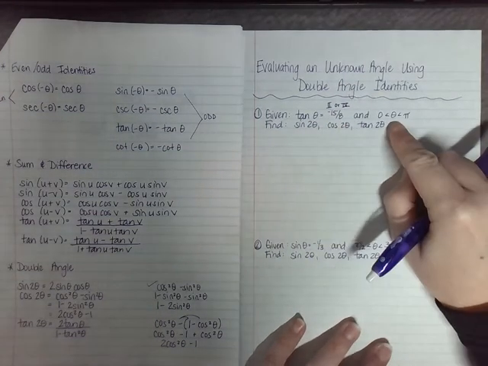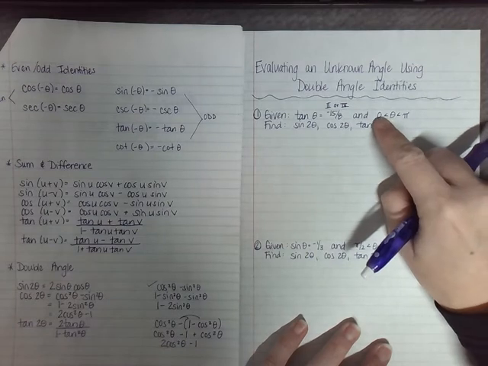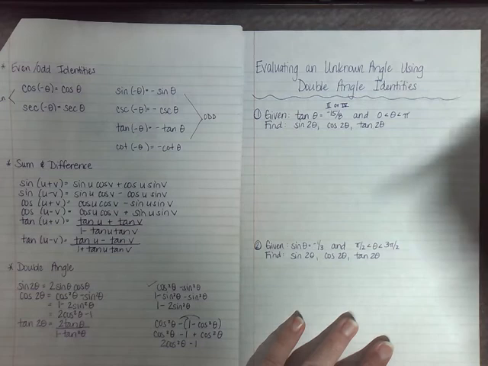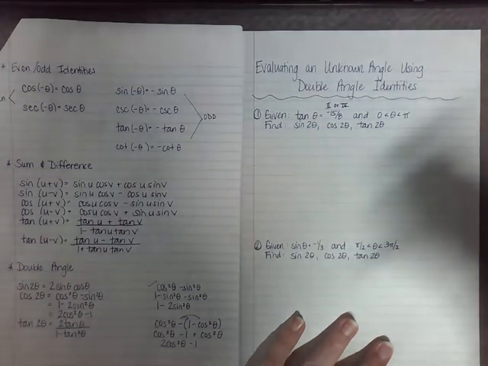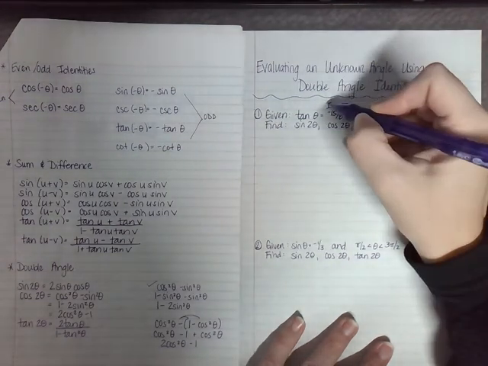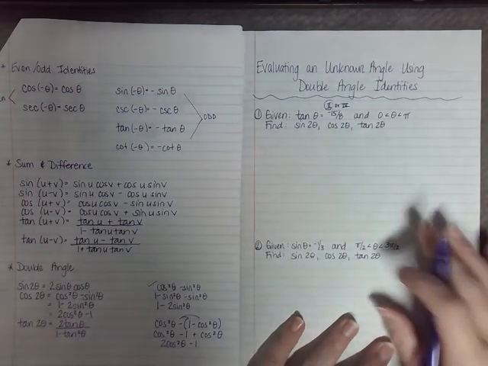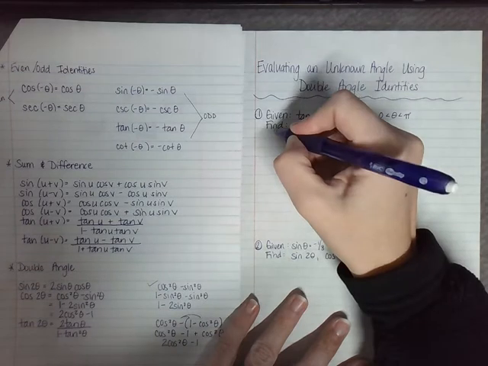But we also know that theta needs to be between 0 and pi. Remember, if we're going to be between 0 and pi, we're in the top half of our unit circle. And quadrant 2 is the only one of those quadrants that's in the top half of our unit circle. So that's where we're going to draw our triangle.